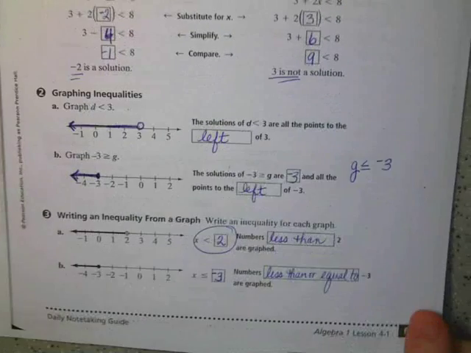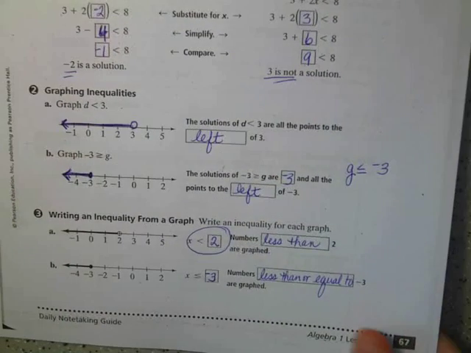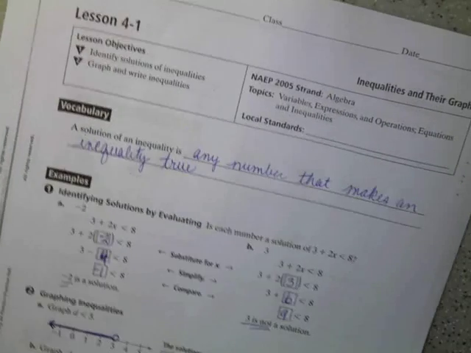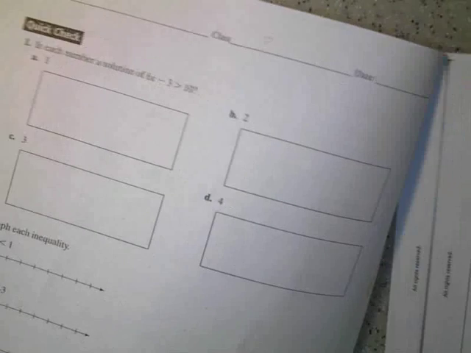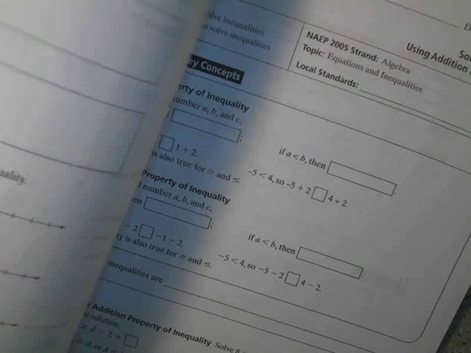Okay, really that's it for examples in this section. You do have, turn the page, and you will see that there are several quick checks, so please have those completed by the next time we meet in class.